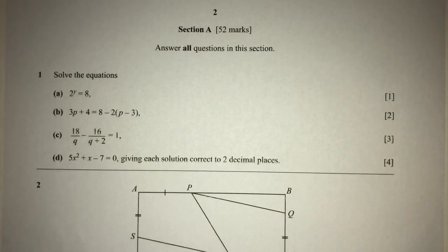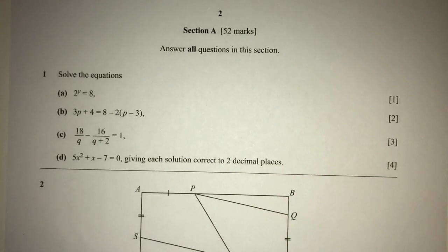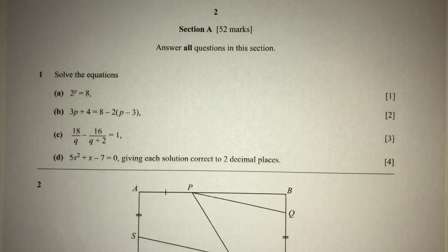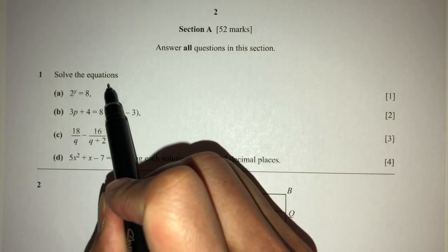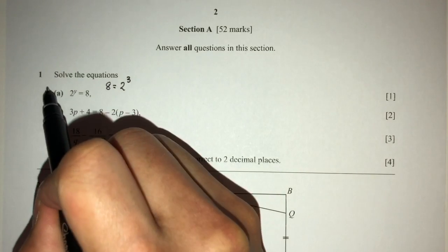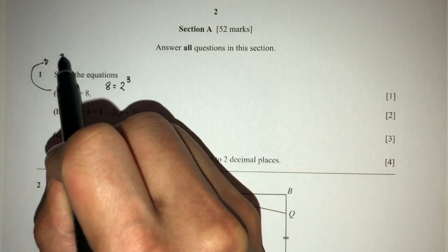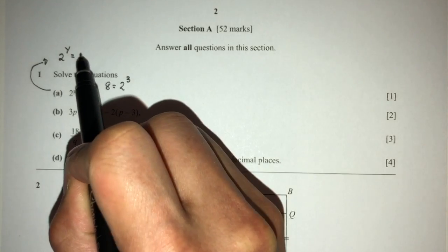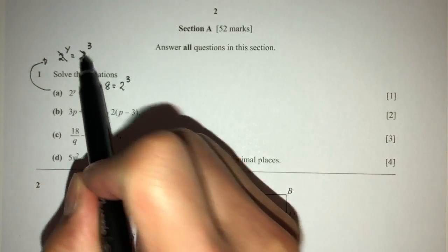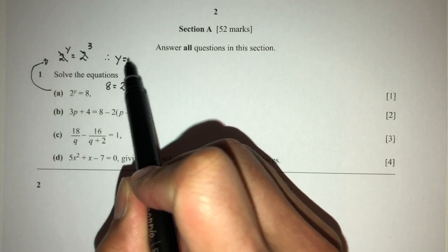So let's see for the first one, what do we have? We have 2 power y equal to 8. Now, at first, it's kind of hard to know what we are trying to find, but from experience, you will realize that 8 is simply 2 power 3. So replace, and you will have 2 power y is equal to 2 power 3. Now, because the bases are the same, we can just cancel the base, and then y will be 3.